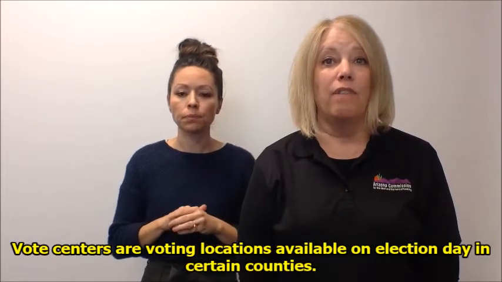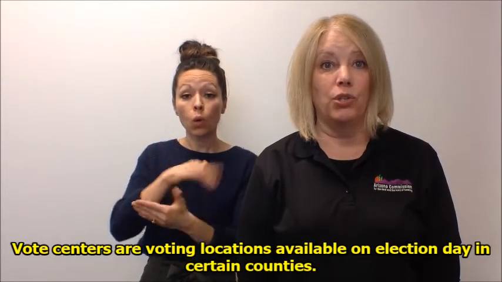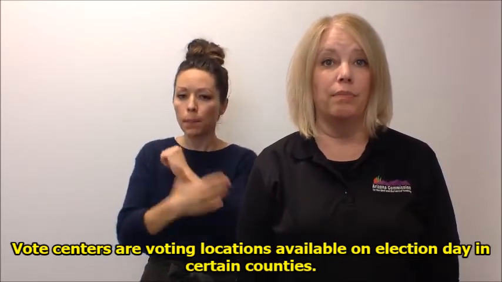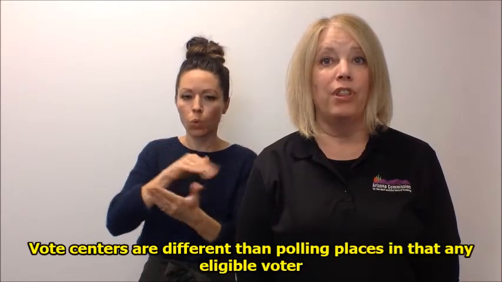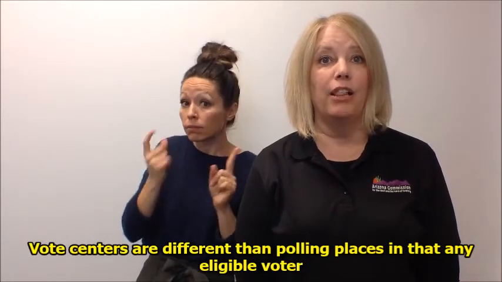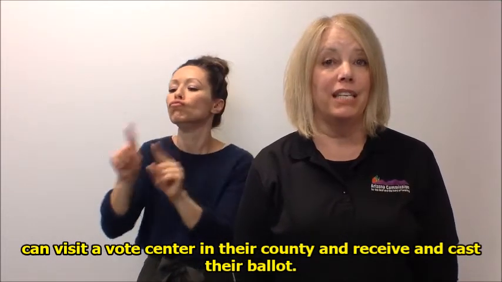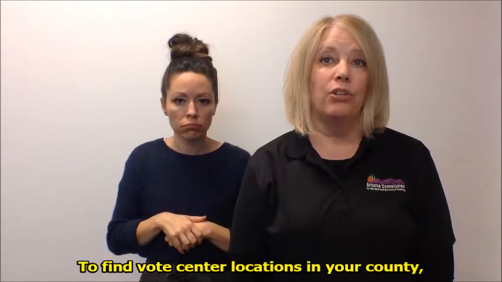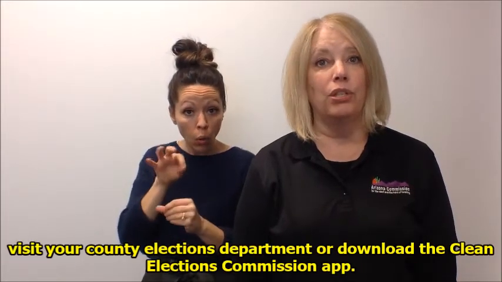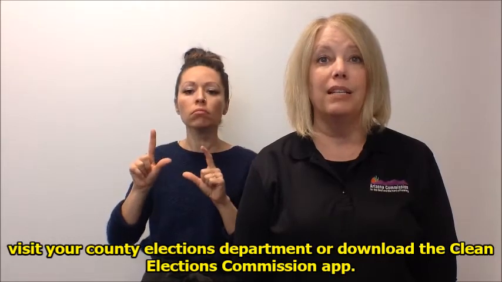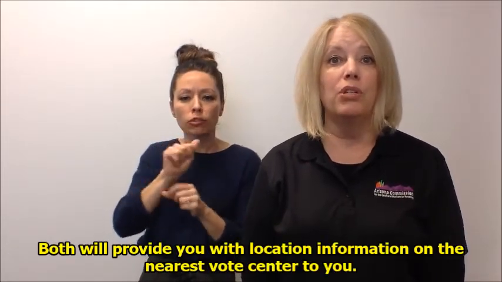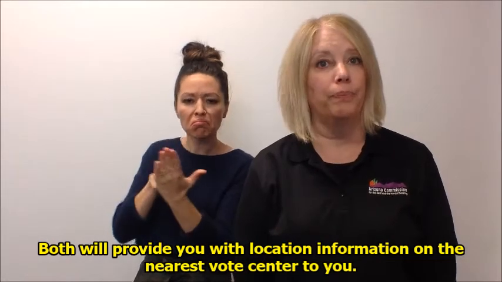Vote centers are voting locations available on Election Day in certain counties. Vote centers are different than polling places in that any eligible voter can visit a vote center in their county and receive and cast their ballot. To find vote center locations in your county, visit your county elections department or download the Clean Elections Commission app. Both will provide you with location information on the nearest vote center to you.